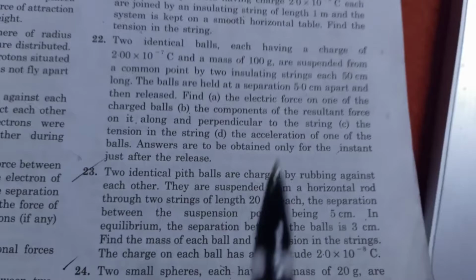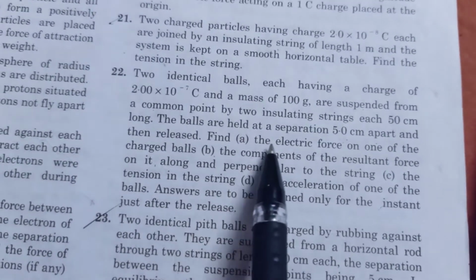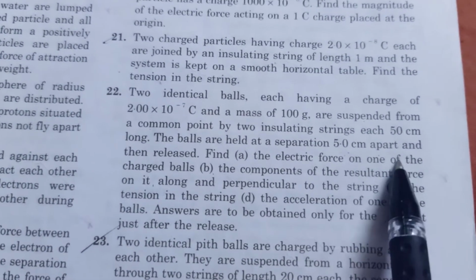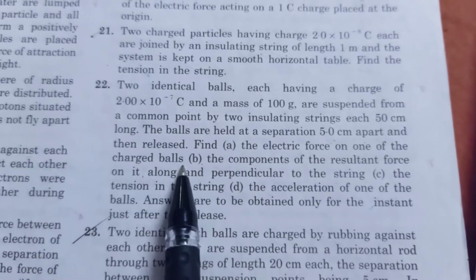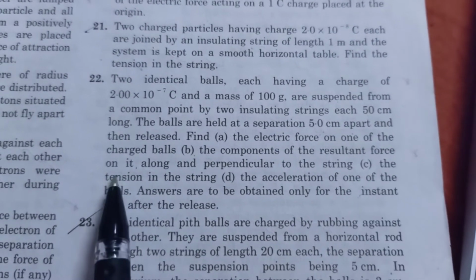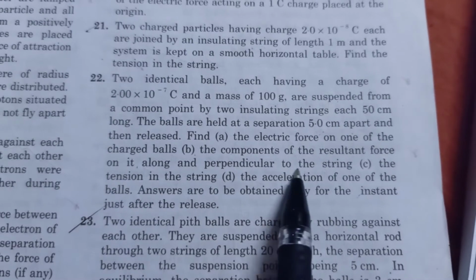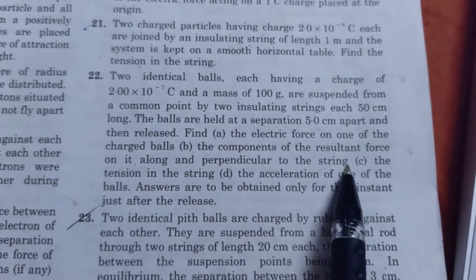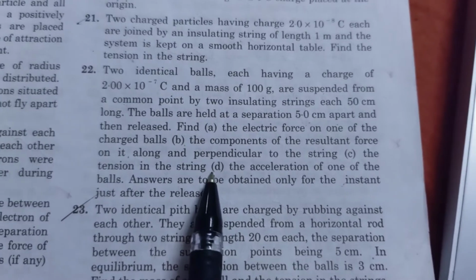So again, read the numericals. The electric field on the charged bodies is completed, and the components of the resultant force on it along and perpendicular to the string is completed, and the tension in the string.